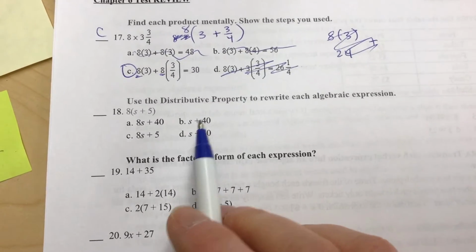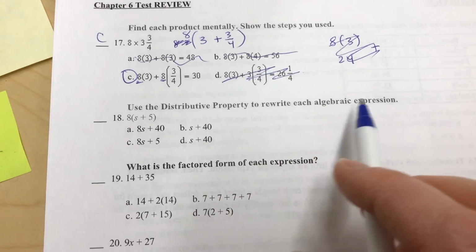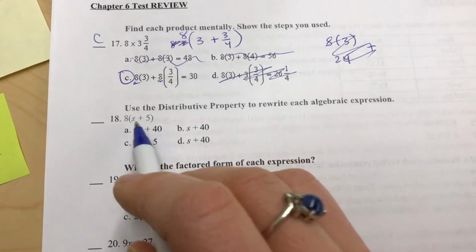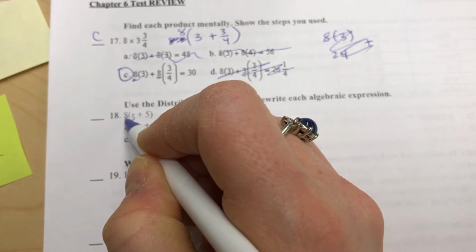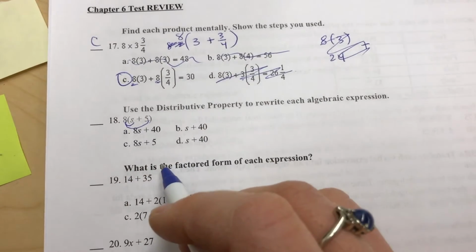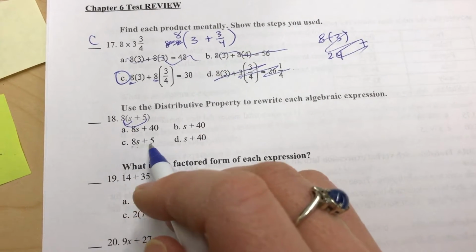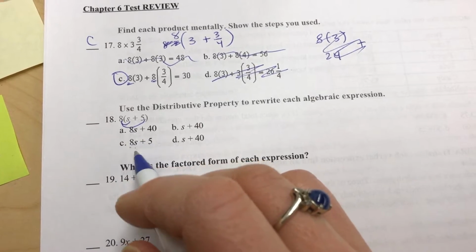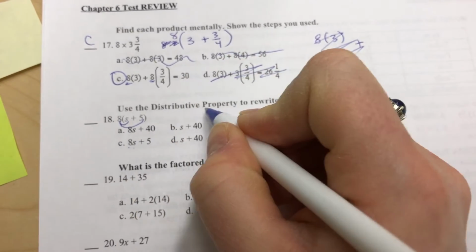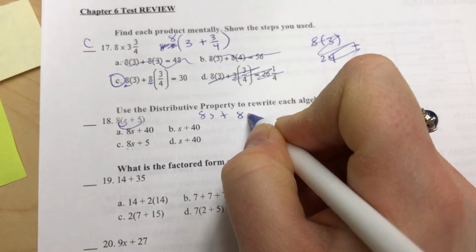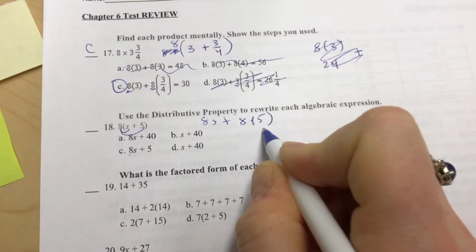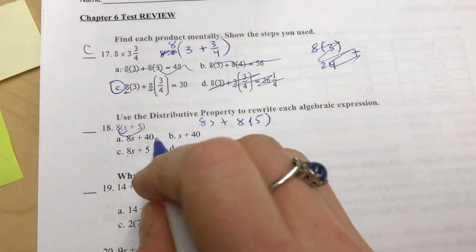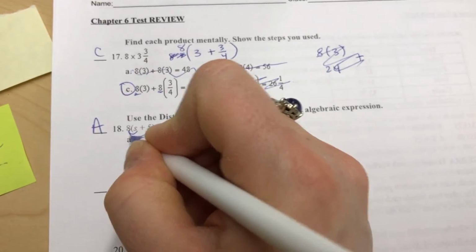Okay, number 18, the distributive property. Use it to rewrite each algebraic expression. So this would be 8 times S plus 5. Oh, okay. 8 times S plus 8 times 5. What's 8 times 5? It's 40. So 8S plus 40, that would be A.